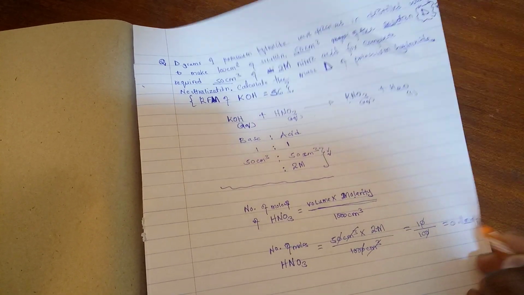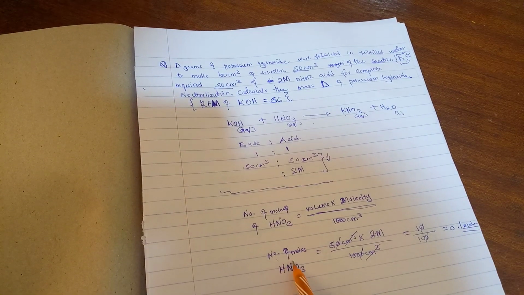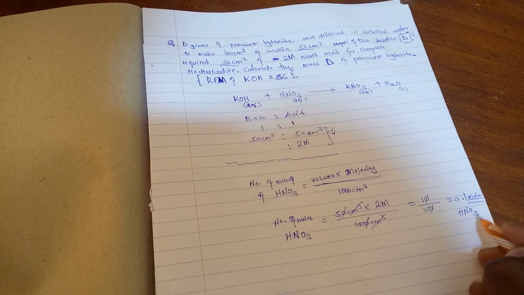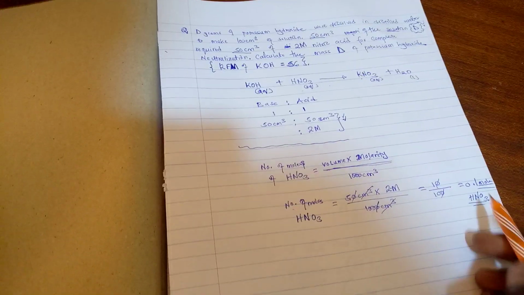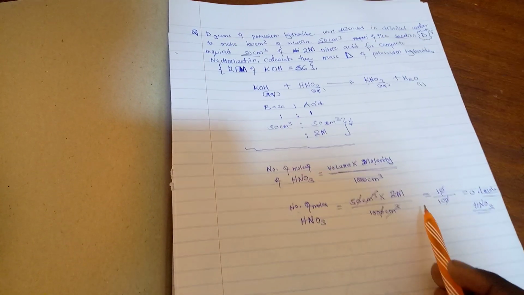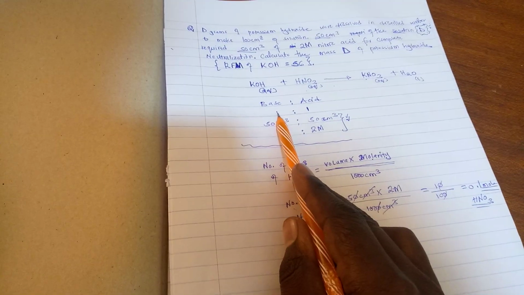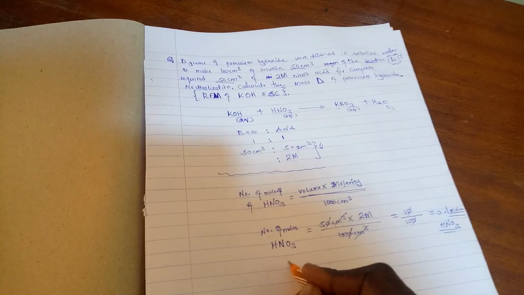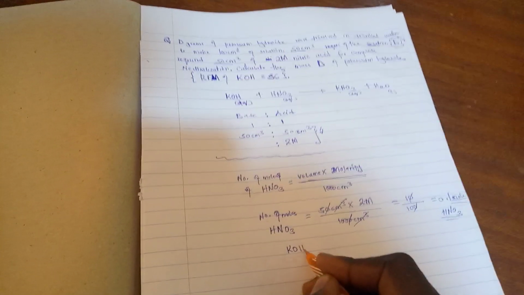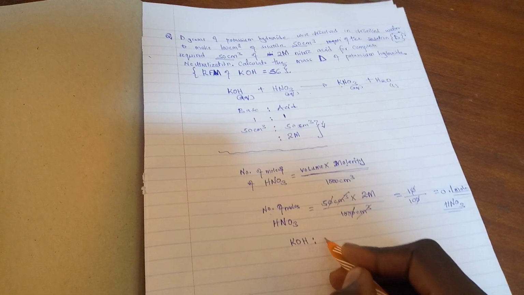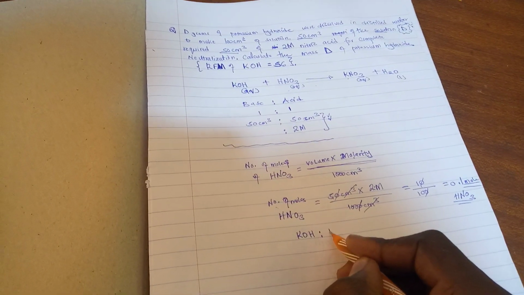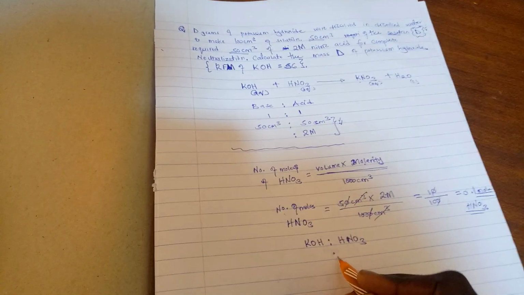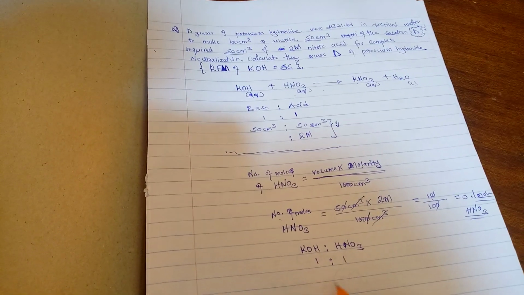Remember, we are looking for the number of moles of nitric acid. Then after getting the number of moles of nitric acid, remember we said that the mole ratio is 1:1. So you go back and say potassium hydroxide to nitric acid, the mole ratio is 1:1.